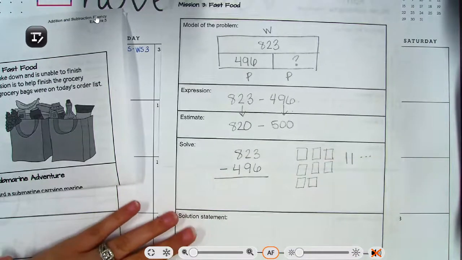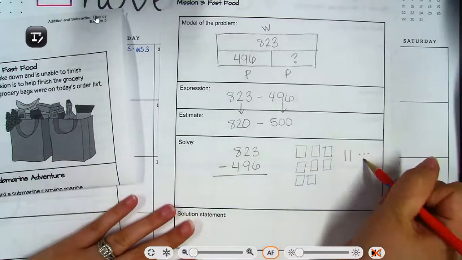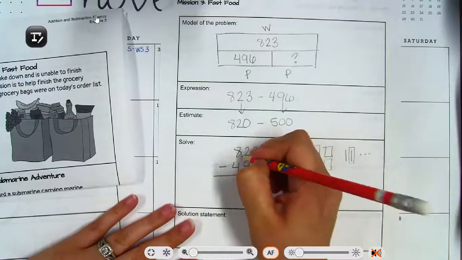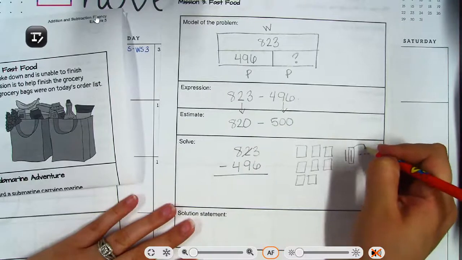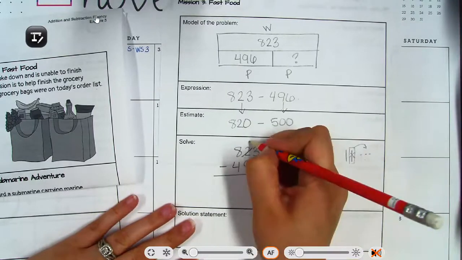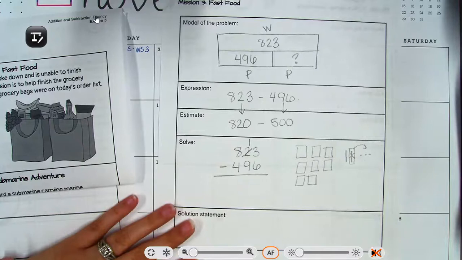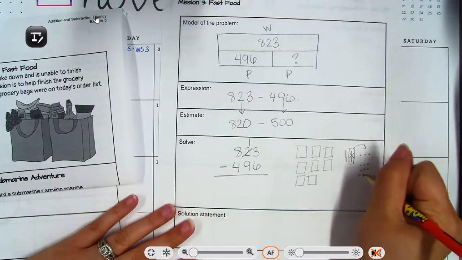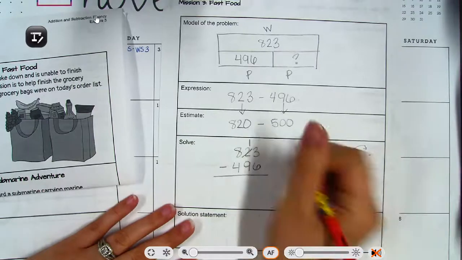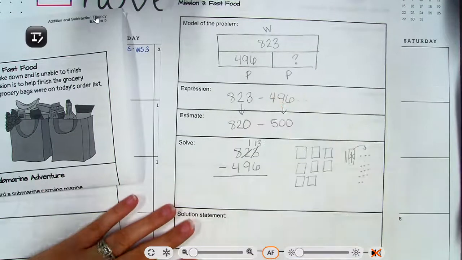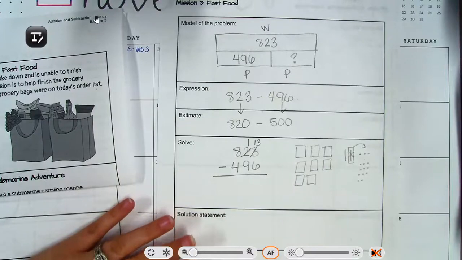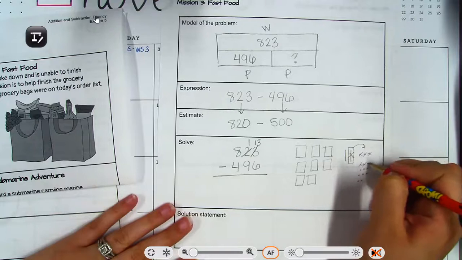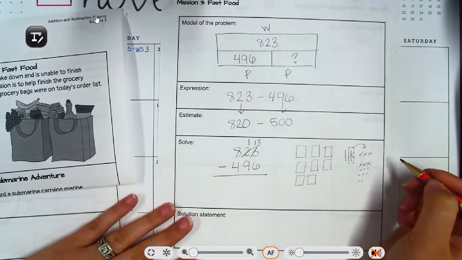Okay? And so we see that if we try to take away 6 from 3, we don't have enough. So I have to borrow from my tens place. And that means that I'm left with 110. And I'm going to add 10 ones to my ones place. So that means I now have 13. Now I can subtract. Now I can go over here and take away 6, which leaves me with 8.